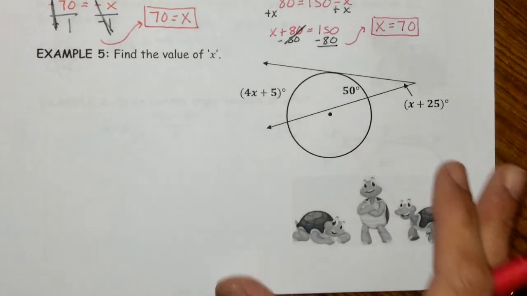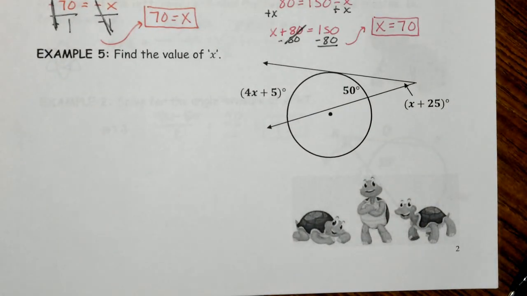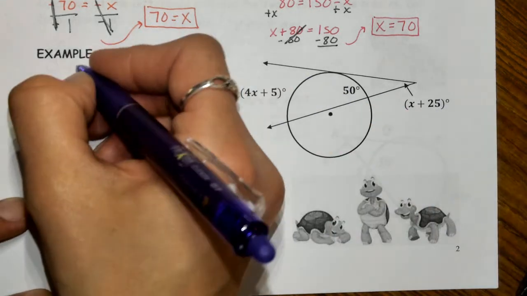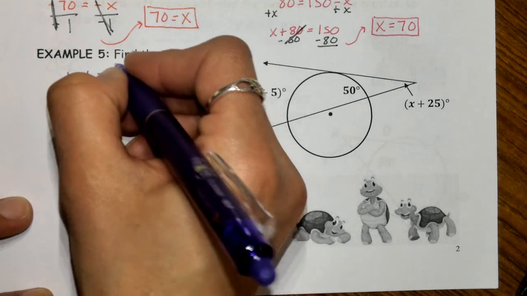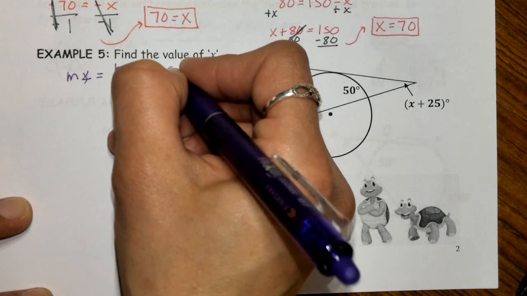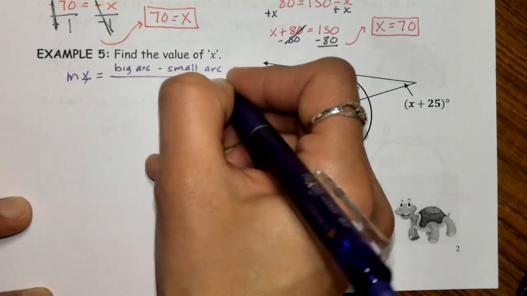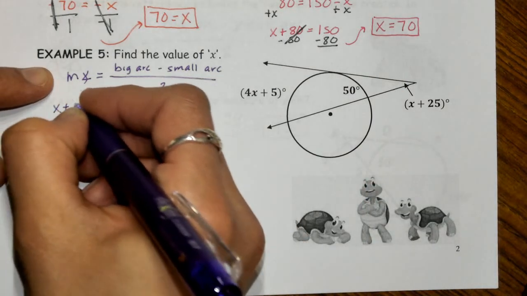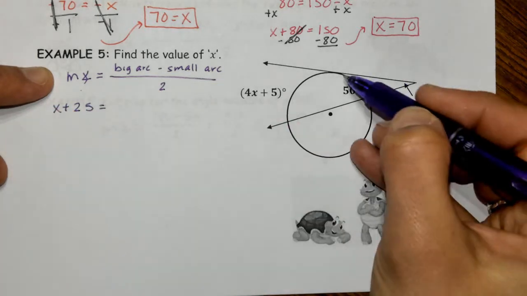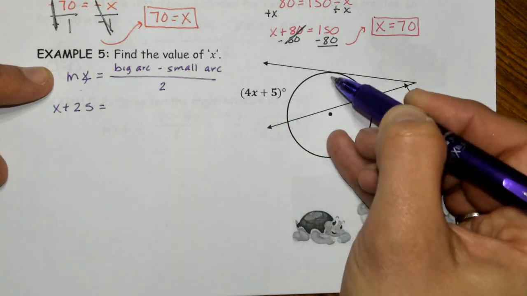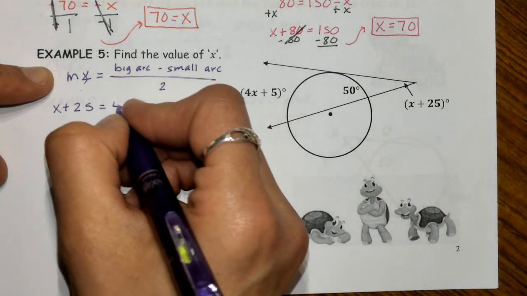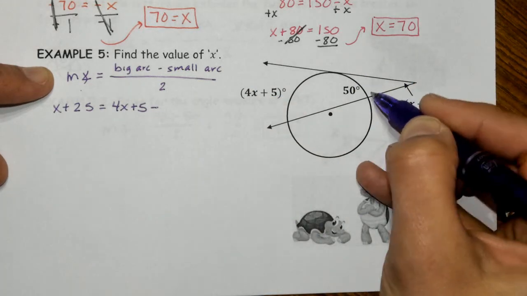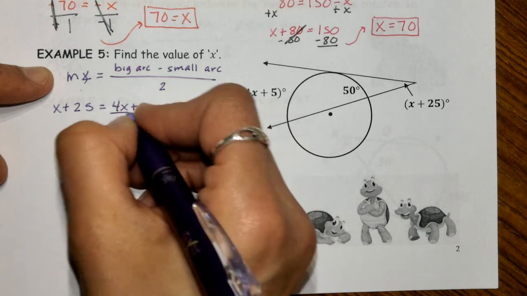Okay? Now, what happens if we have a bunch of algebra? The exact same thing. Nothing changes. We still take the big arc, or we'll take the angle measurement. We'll write this down again. Measurement of the angle equals big arc minus small arc divided by 2. Well, the measurement of my angle is x plus 25. So we'll fill in x plus 25 is equal to the big arc, biggest distance from the vertex, 4x plus 5. We're going to subtract the smaller arc, smallest distance from the vertex, 50, all divided by 2.